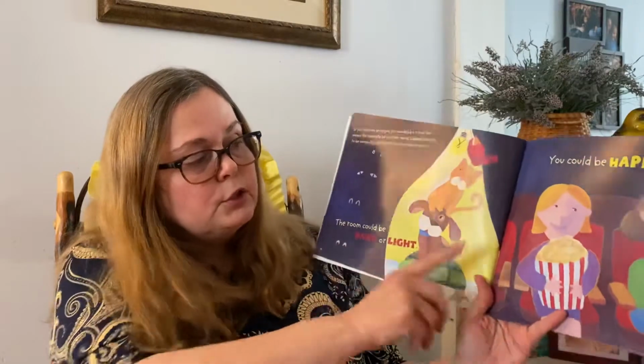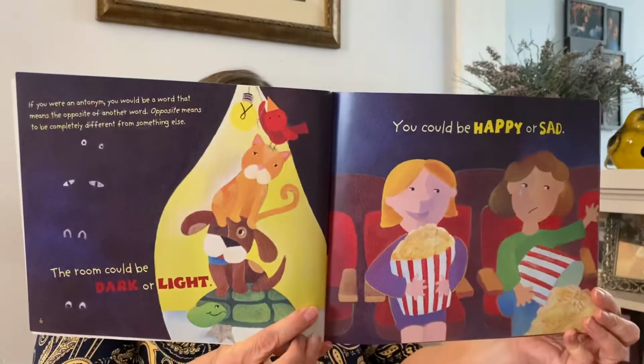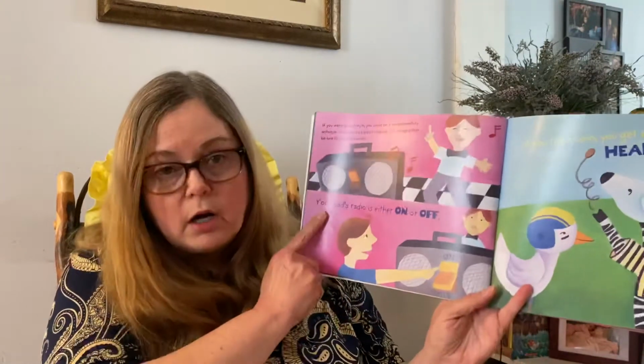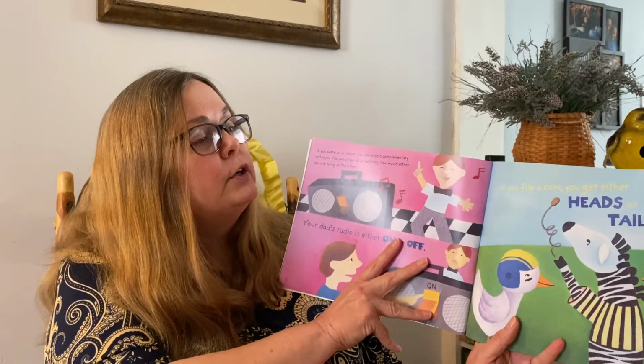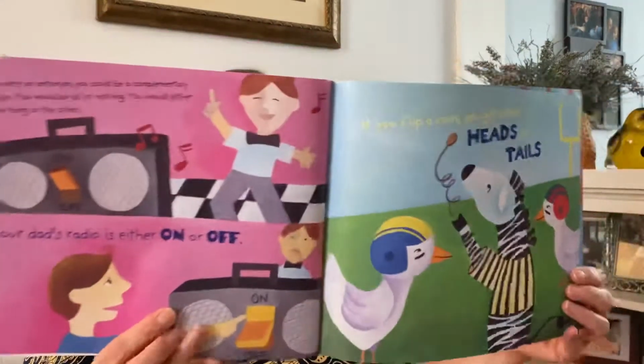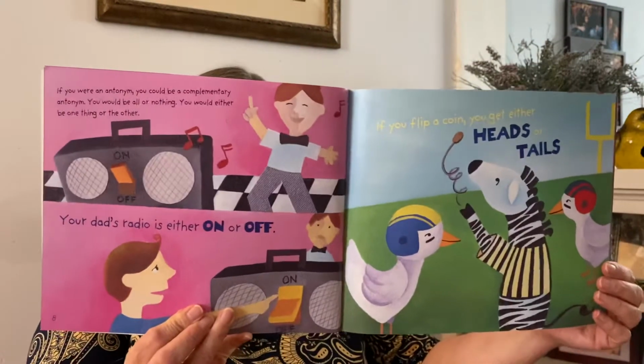The room could be dark or light. You could be happy or sad. She's sad because she dropped her popcorn. If you were an antonym, you could be a complementary antonym. You would be all or nothing. You would either be one thing or the other. Your dad's radio is either on or off. If you flip a coin, you would get either heads or tails. There's no in-between on these types of antonyms.